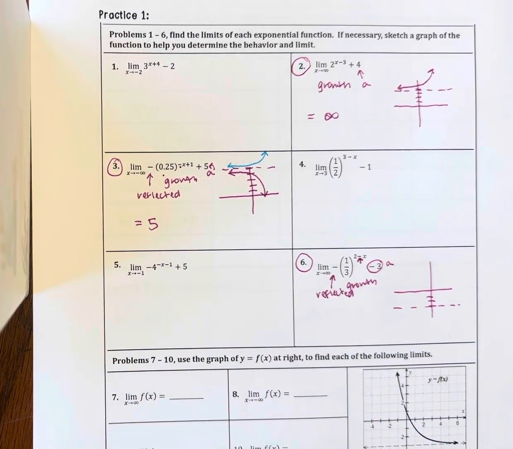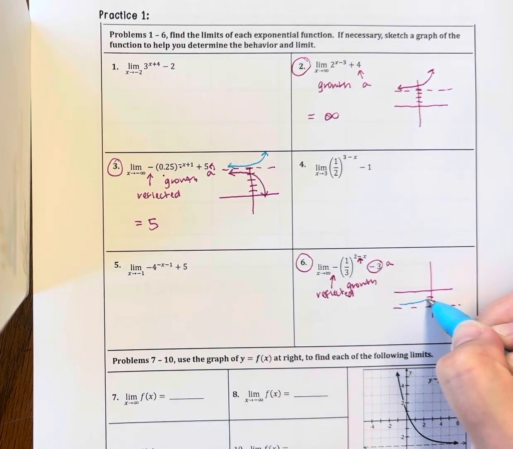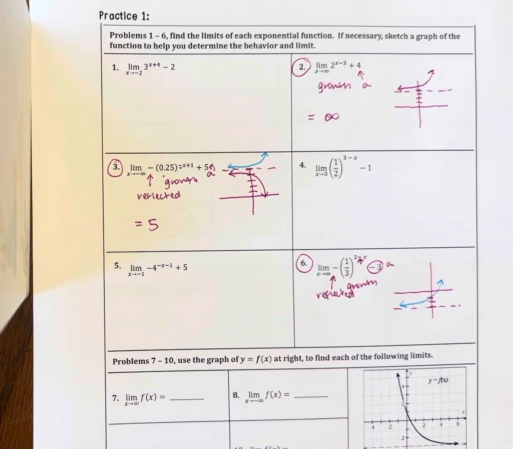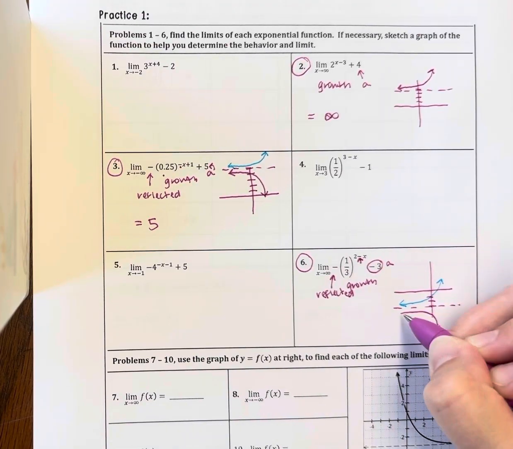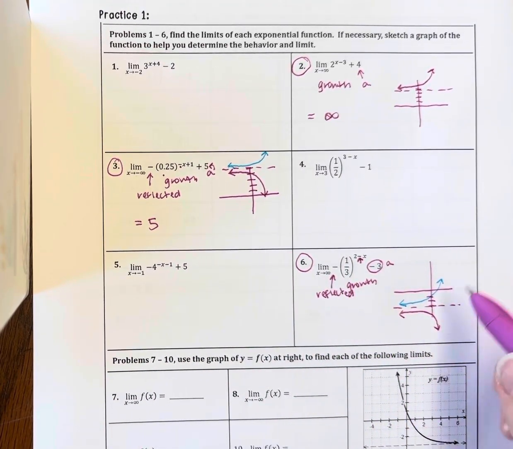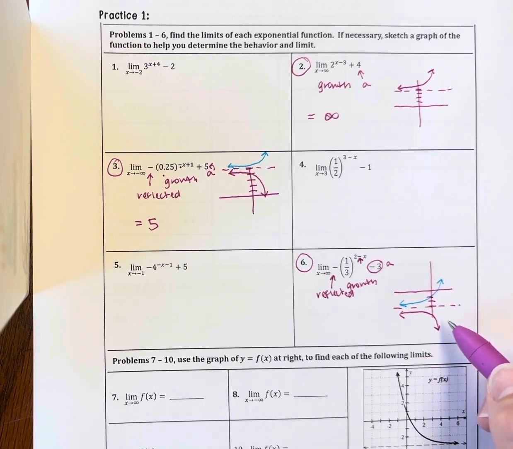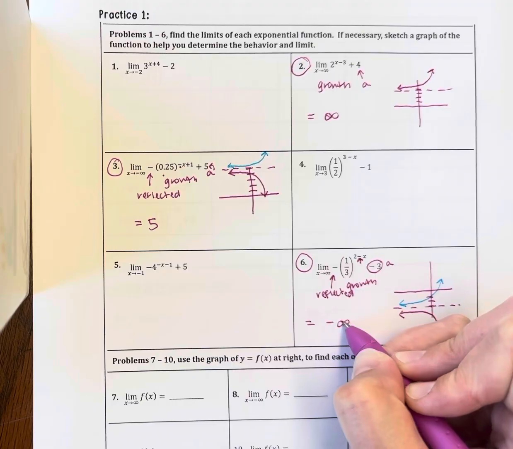And again, normally, I'm going to draw the normal one in blue. So normally this would look like this if it was a growth graph, but we're reflecting it, so it's going to look upside down. So as x approaches infinity, which is on the right side, the graph is pointing down towards negative infinity.